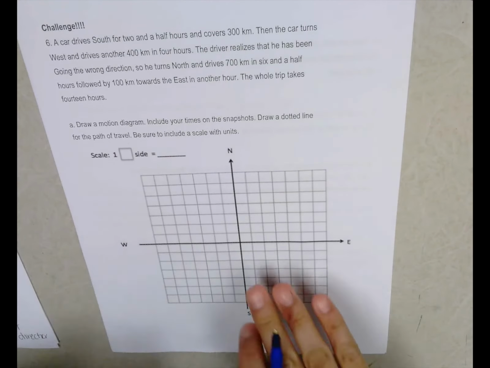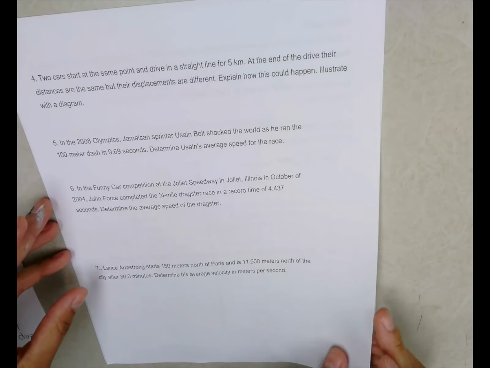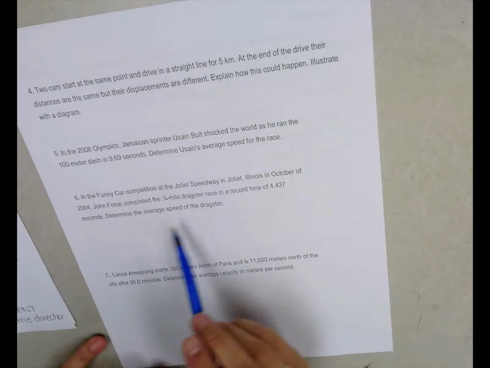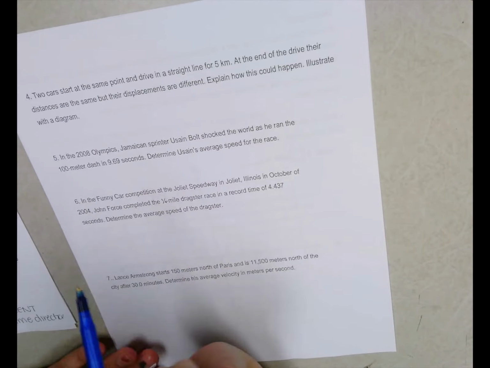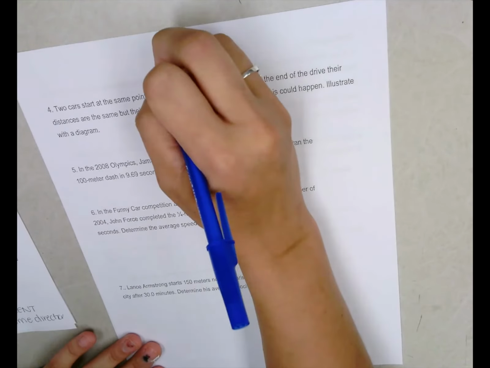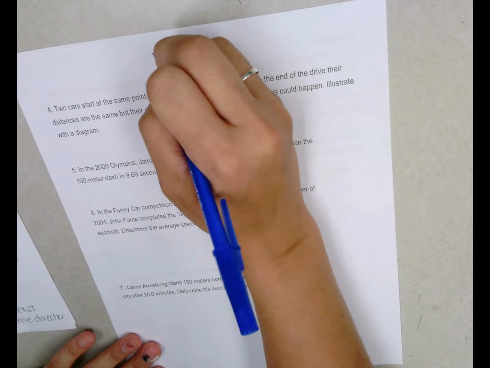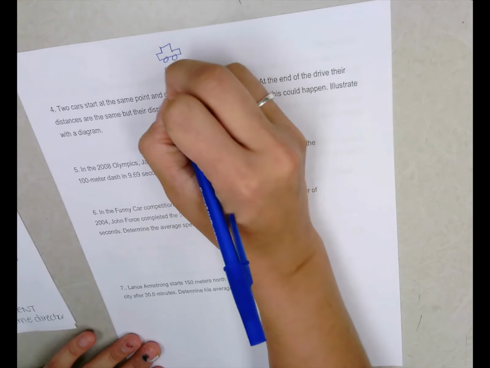Alrighty. So, I flip this over. Number 4 can get some people stuck, okay? I want you to imagine we have 2 cars that start at the exact same point. So I'll draw 2 really sad cars. Give them some wheels, okay?